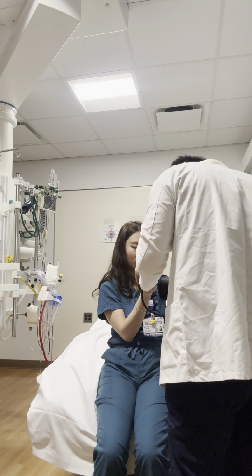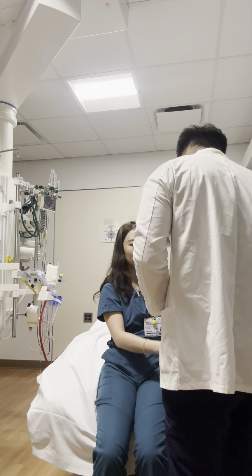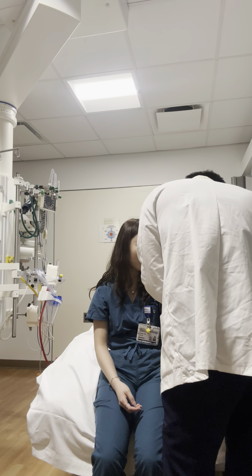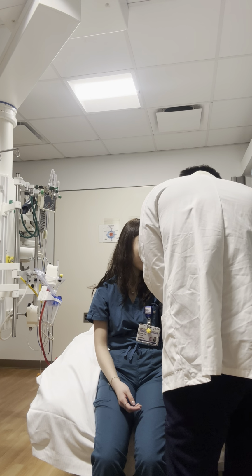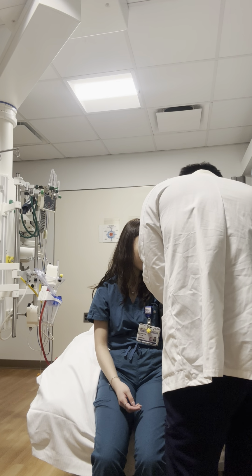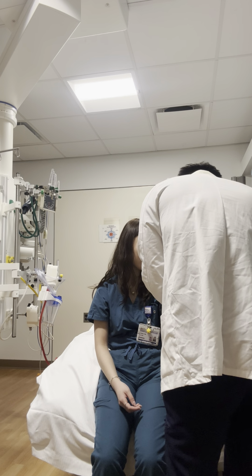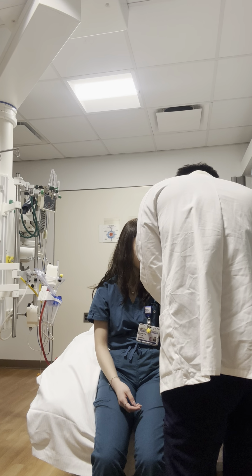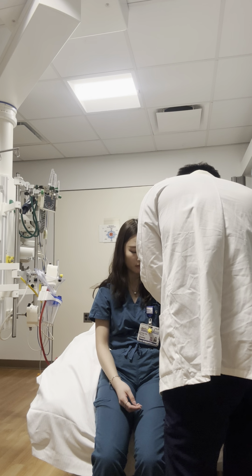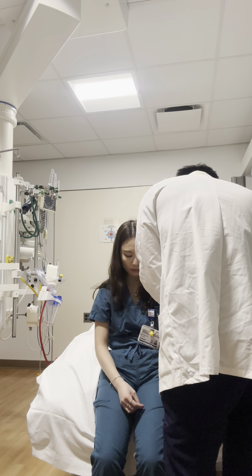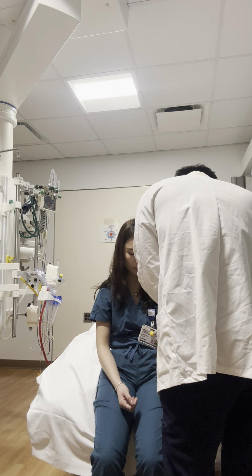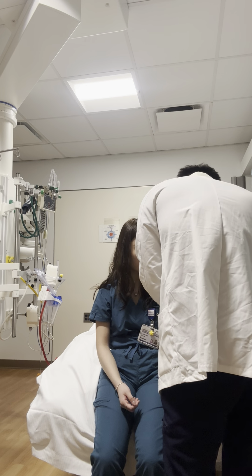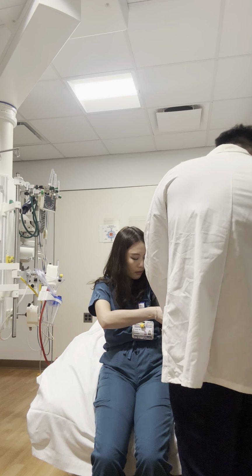When I first hear the heartbeat, that's gonna be the systolic pressure, and when the heartbeat disappears, that's gonna be diastolic. Okay, so blood pressure is 115/60, which is normotensive.